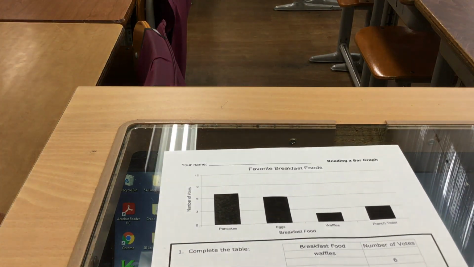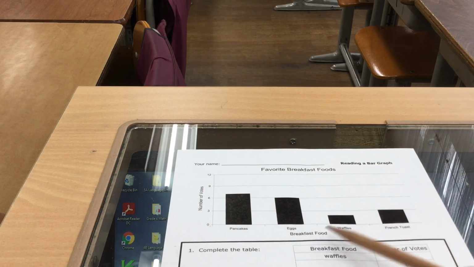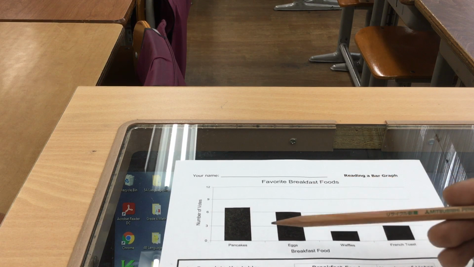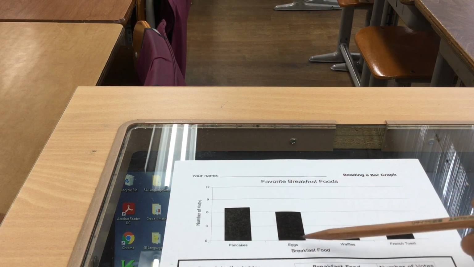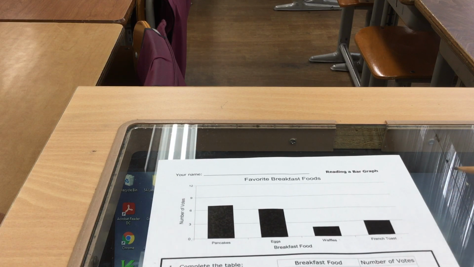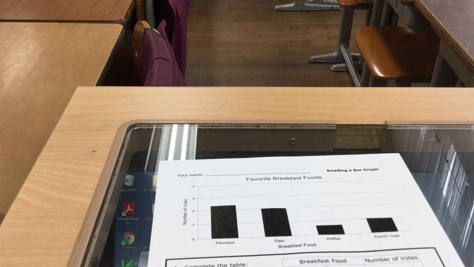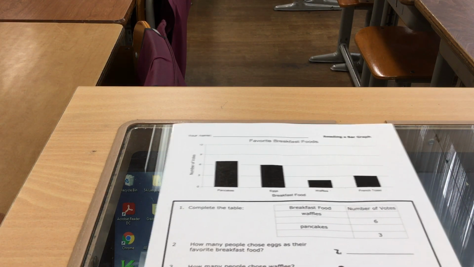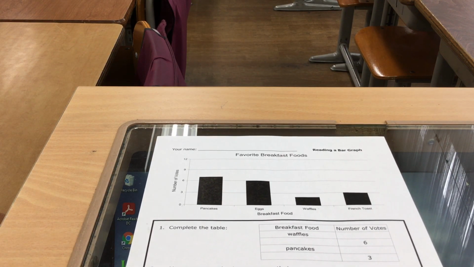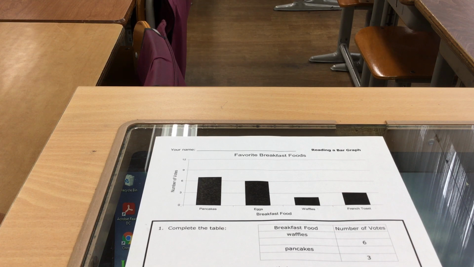In the horizontal axis, we have all of our breakfast foods. So we have pancakes, eggs, waffles, and French toast. Now down here is where we're going to have to answer questions. So let's look at number 1. It says complete the table.